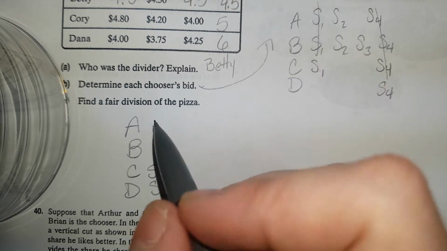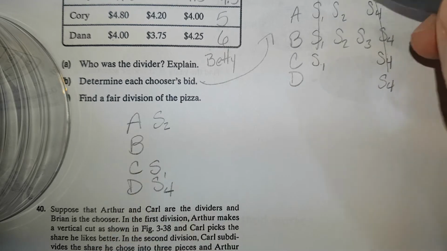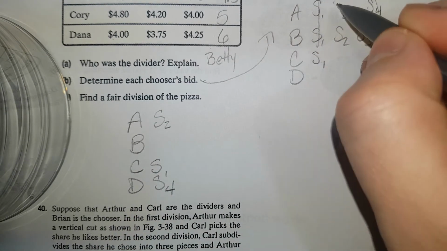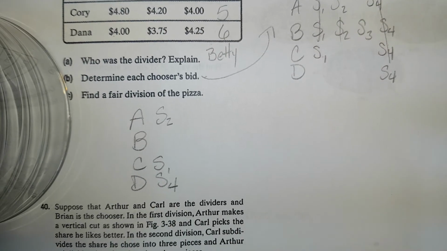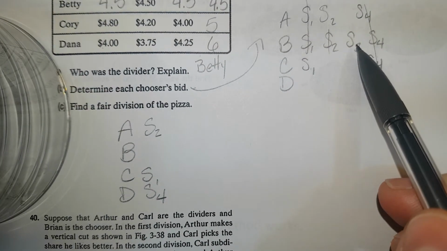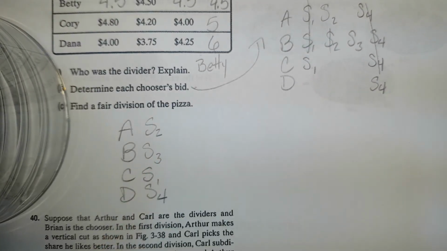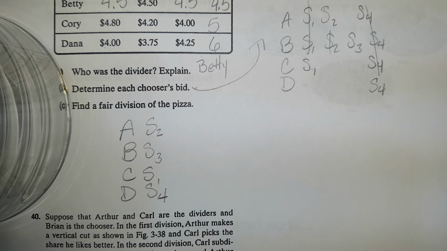Abe now only has one option, which is piece 2. It doesn't really matter, but I'm just doing that so that you guys see that that's not an option anymore. Alright, so then Betty is going to get piece 3, which nobody else wanted, but Betty thought it was a fair share. Okay.